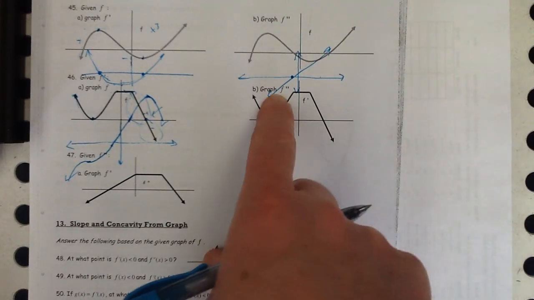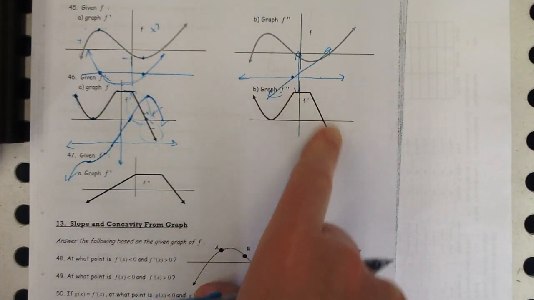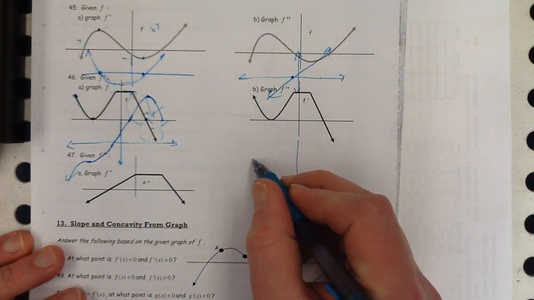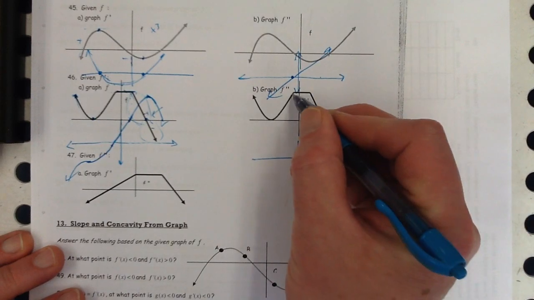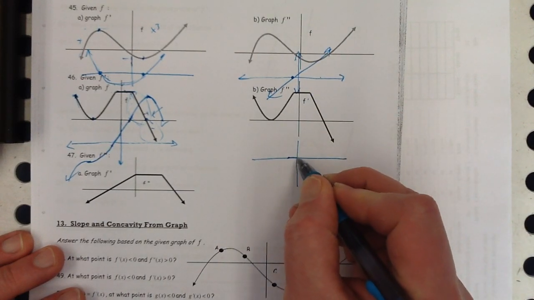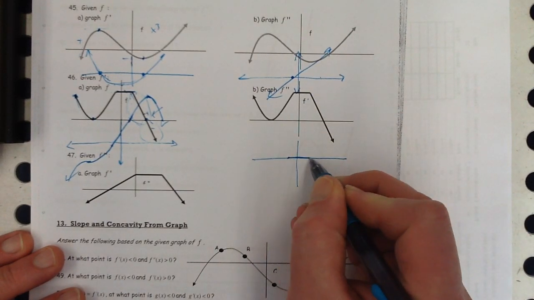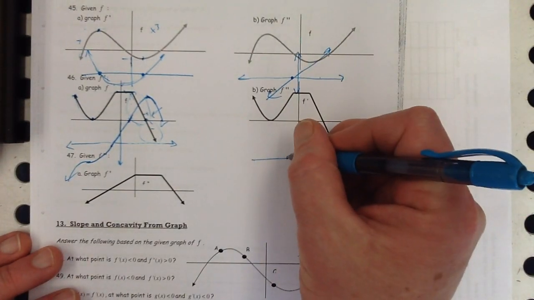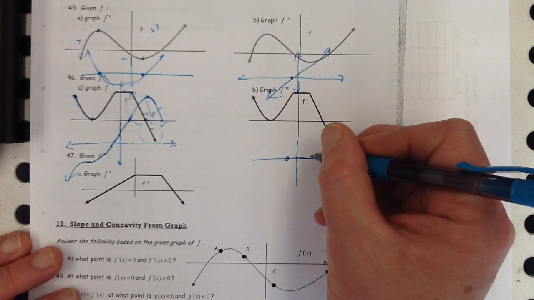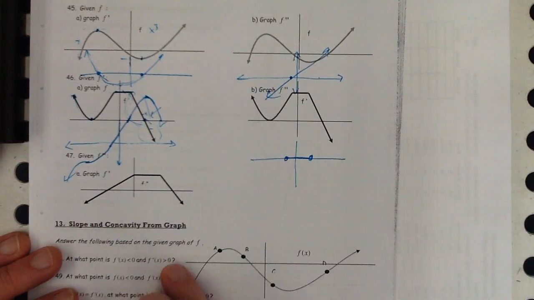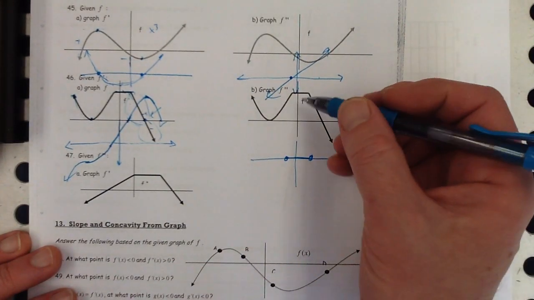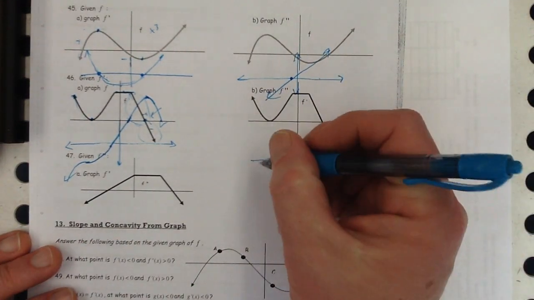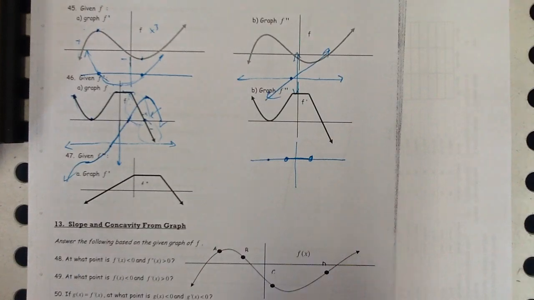Now I want to sketch the second derivative. This is a derivative, so I'm sketching the slope of this. Here's a place where the slope is just 0 for a while. And here's a sharp corner and another sharp corner. It's going to show up as open circles on this. And I'm making the graph of the slope of this. Here's another place where the slope is 0.